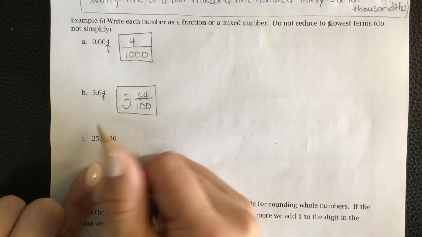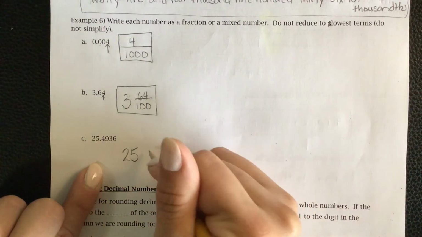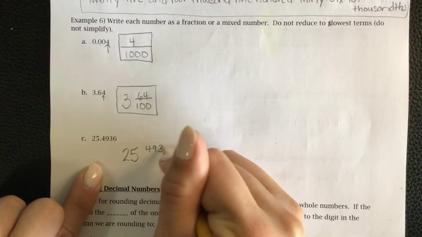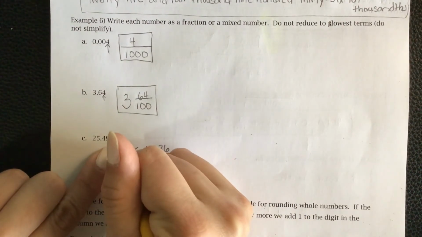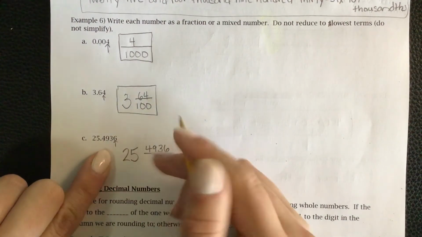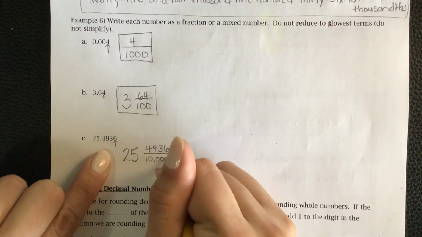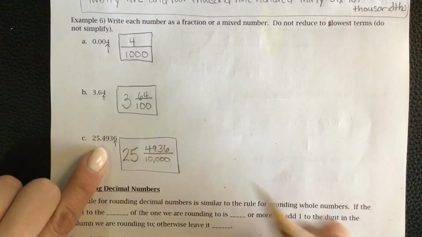And the last one, for C, we have 25 and 4,936. And we actually already solved it up here. This is in the 10,000ths because we have tenths, hundredths, thousandths, 10,000ths. Not simplifying, so we are finished.